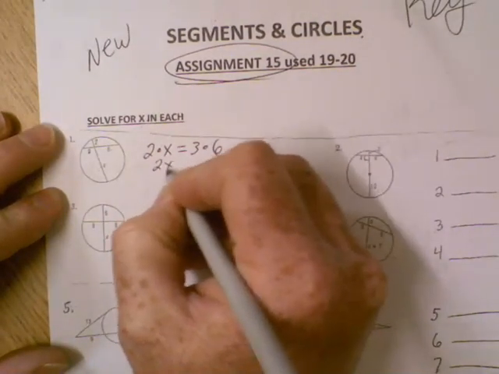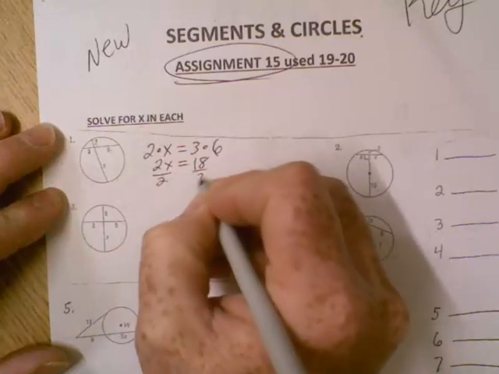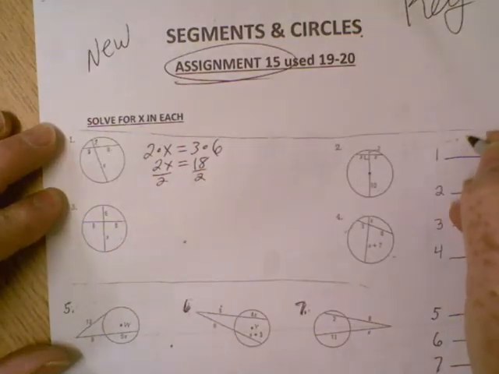2 times x is just 2x. 3 times 6 is 18. Divide both sides by 2, and you end up with x equals 9.